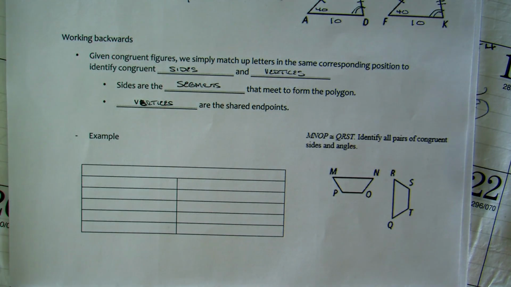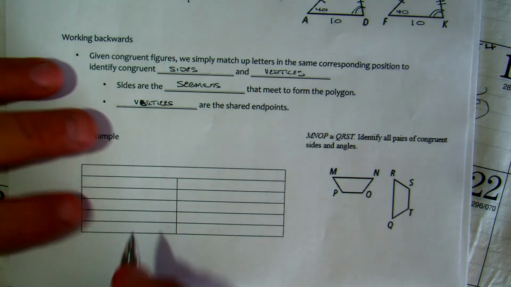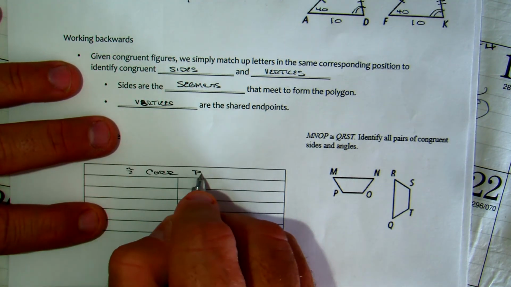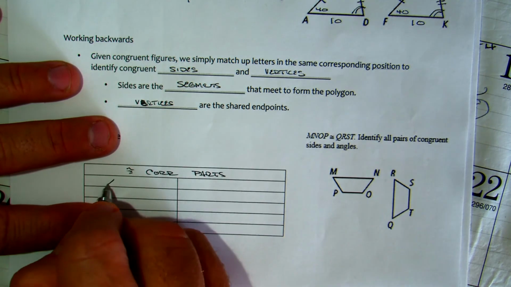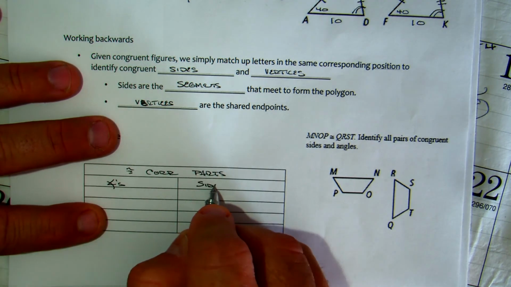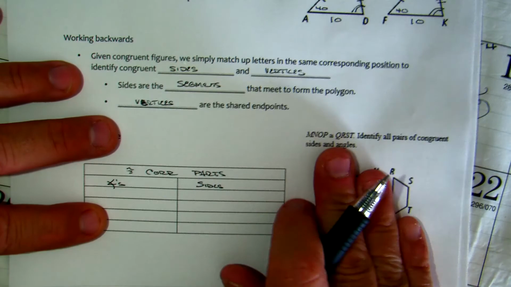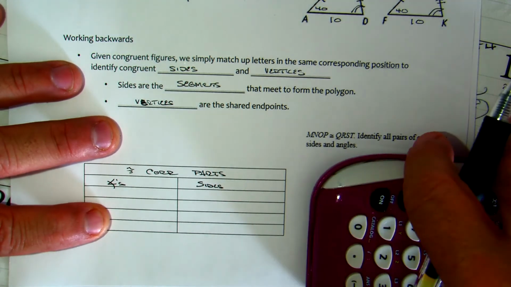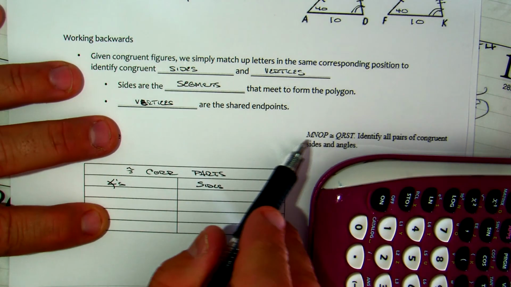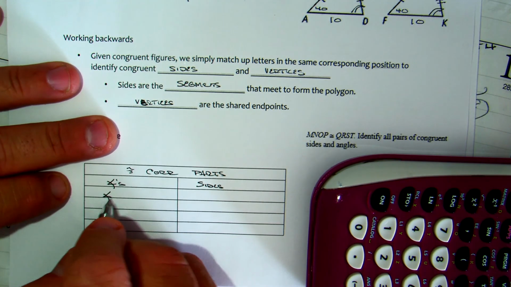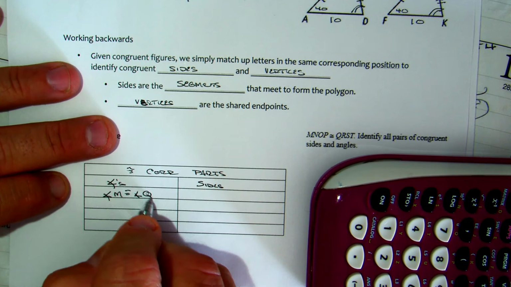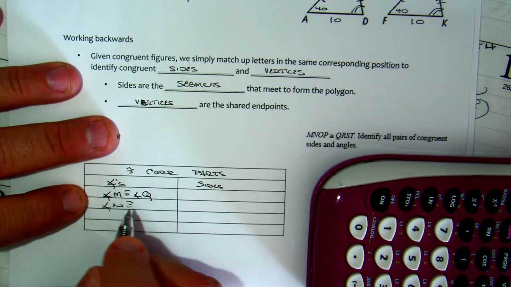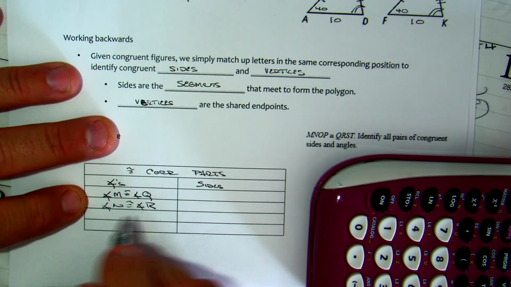All right, so then they give us an example. MNOP is congruent to QRST. Identify all pairs of congruent sides and angles. So, congruent corresponding parts, angles and sides. All you have to do is match up letters. I don't even need the diagram to do this. Letter M matches up with letter Q, so I know angle M is congruent to angle Q. Letter N, the second letter, matches up with angle R. And that's all we do.